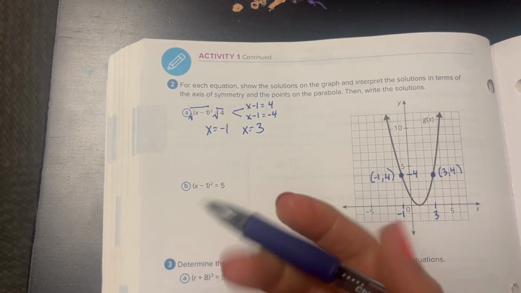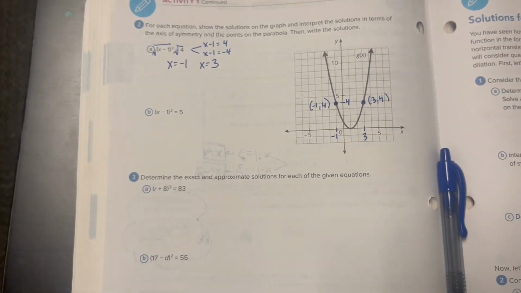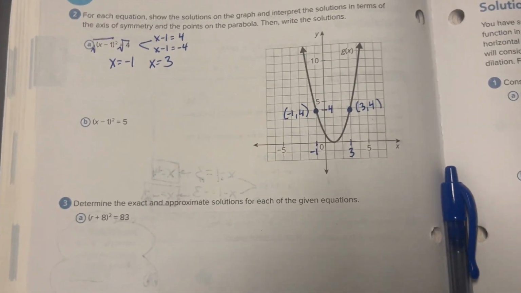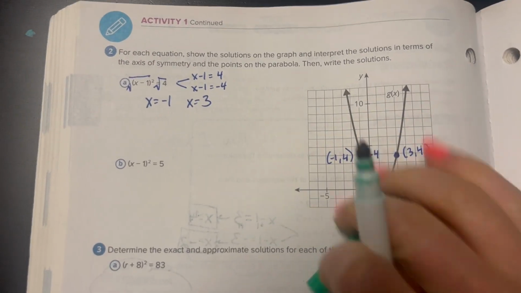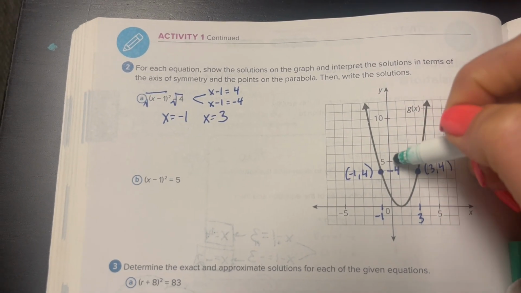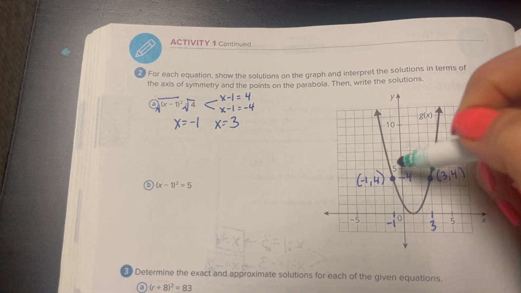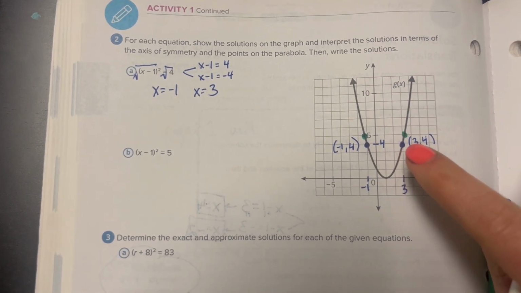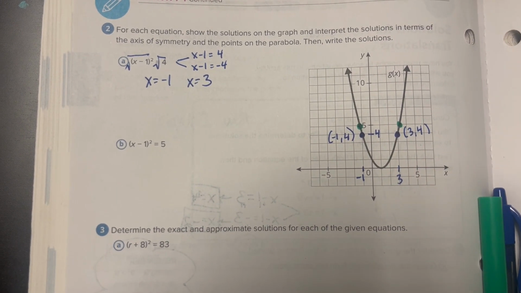So for this one here, I wish I had a different colored pen, and actually I do have these markers next to me like I always do. I'm going to use this green marker to see where this parabola is up at 5. So here's 5, and it looks like here and here. And you might notice that these are not whole numbers.